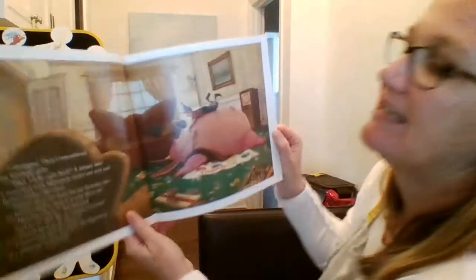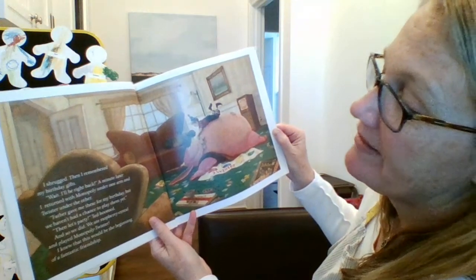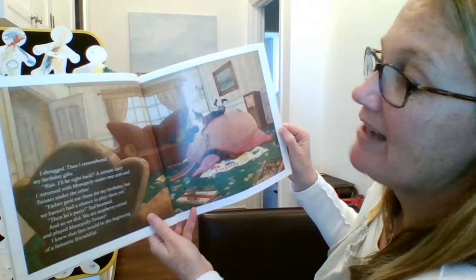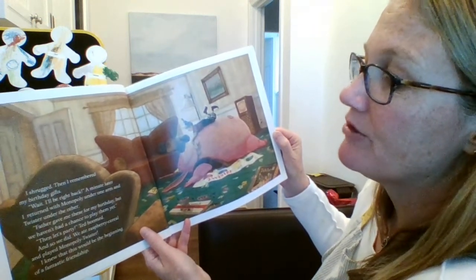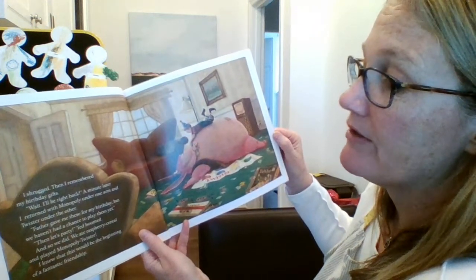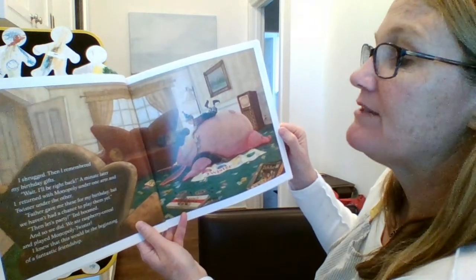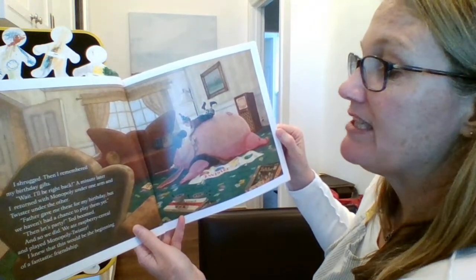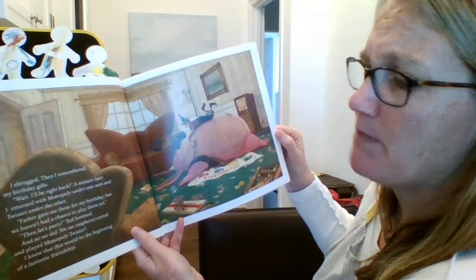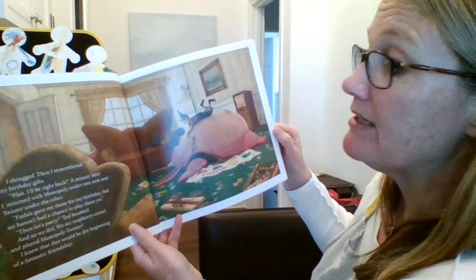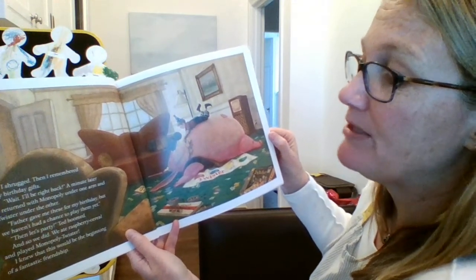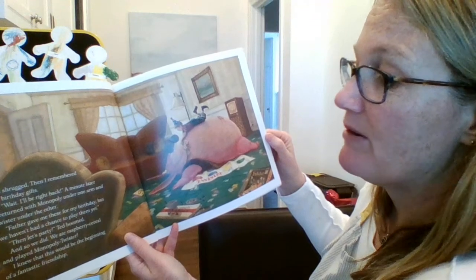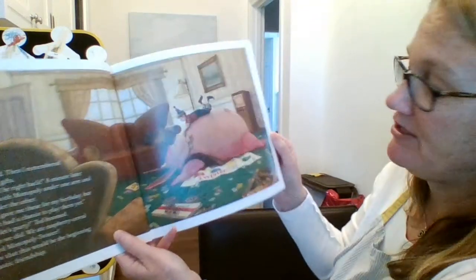You can see. I shrugged. Then I remembered my birthday gifts. "Wait, I'll be right back." A minute later, I returned with Monopoly under one arm and Twister under the other. "Father gave me these for my birthday, but we haven't had a chance to play them yet." "Then let's party," Ted boomed. And so we did. We ate raspberry cereal and played Monopoly and Twister. I knew that this would be the beginning of a fantastic friendship.